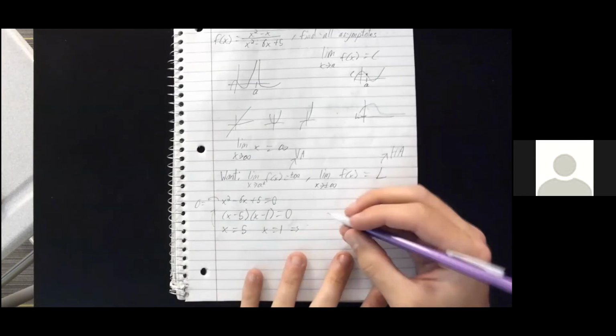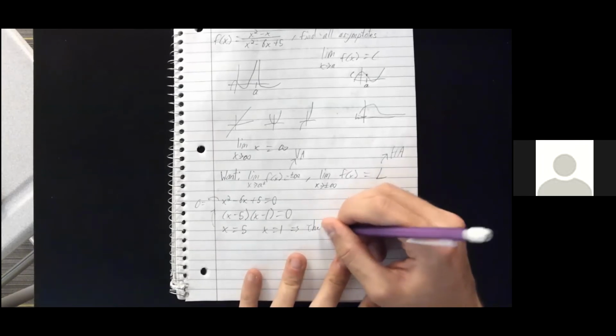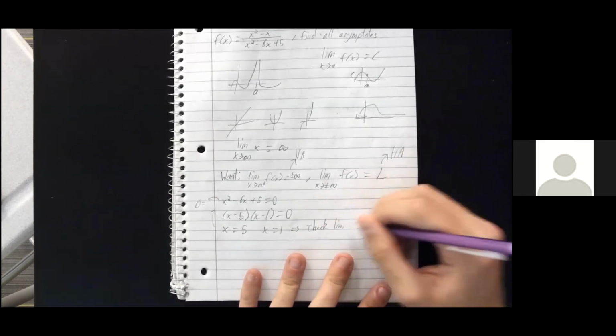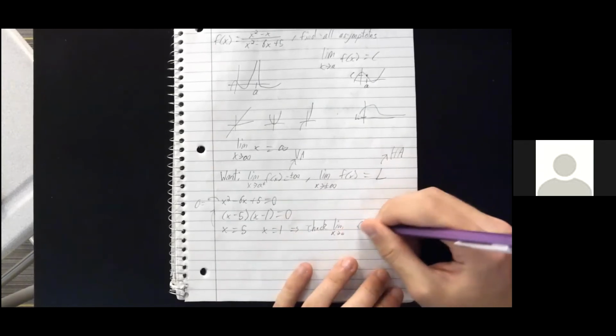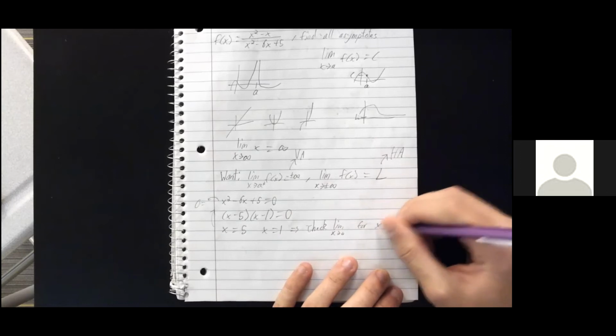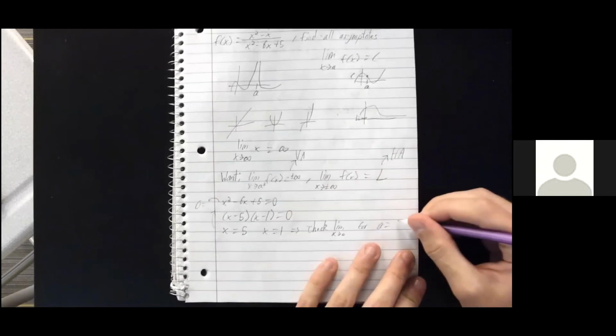So one check: the limit as x goes to a, for a equals 5 and 1. Okay. So how do you want to go about doing this?